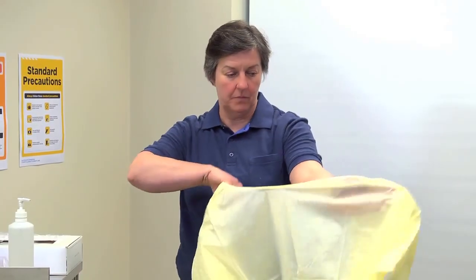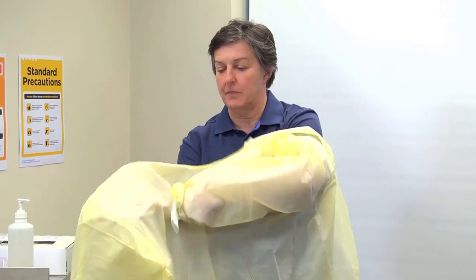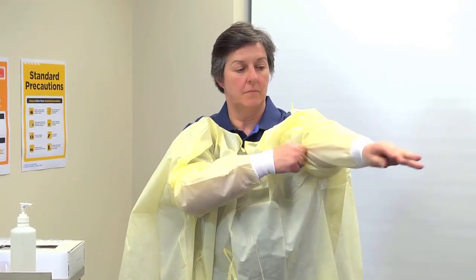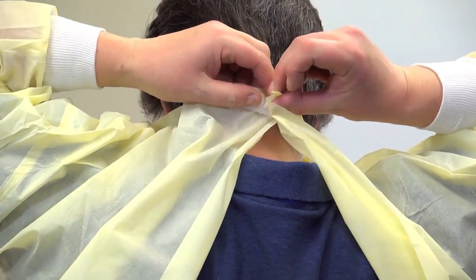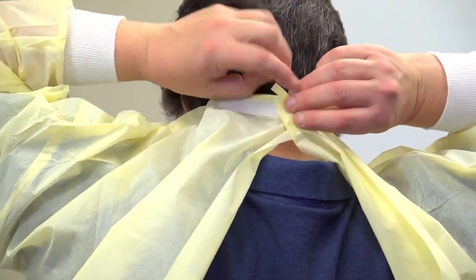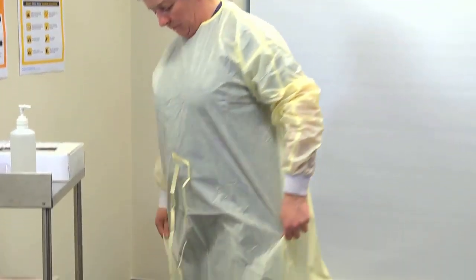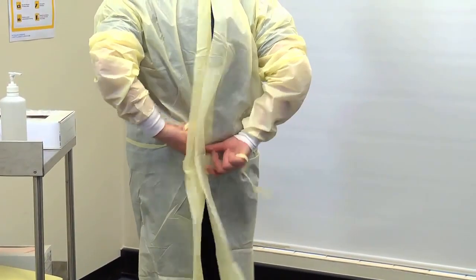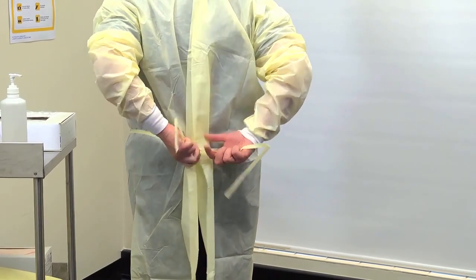Slide your arms into the armholes and through the cuffs. Secure the top of the gown at the back of your neck with the ties, tape, or Velcro. Grasp the waist ties and tie securely at the middle of your back.